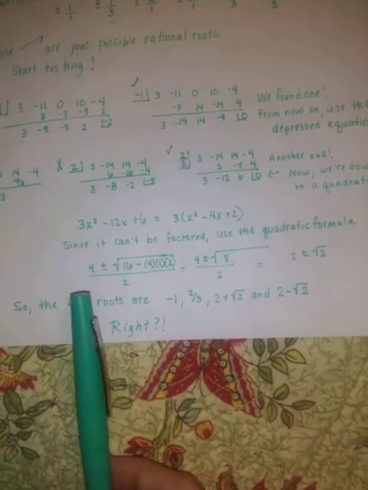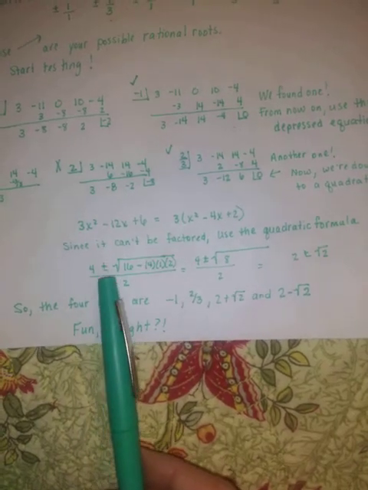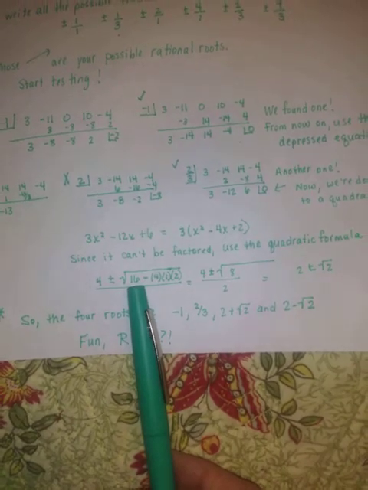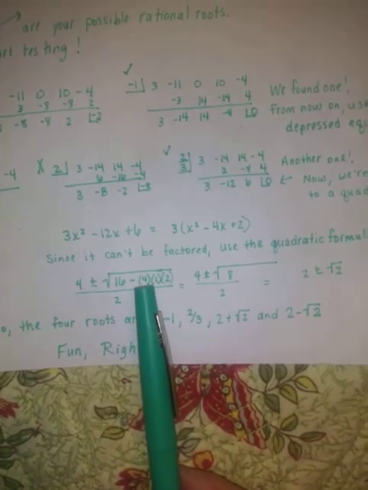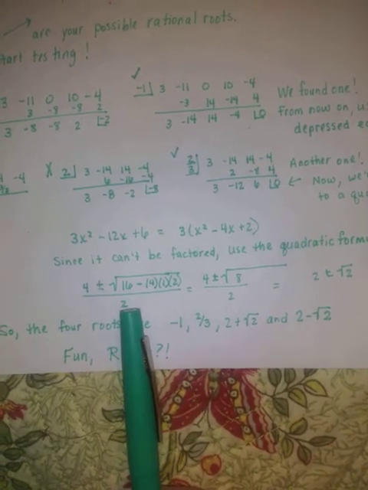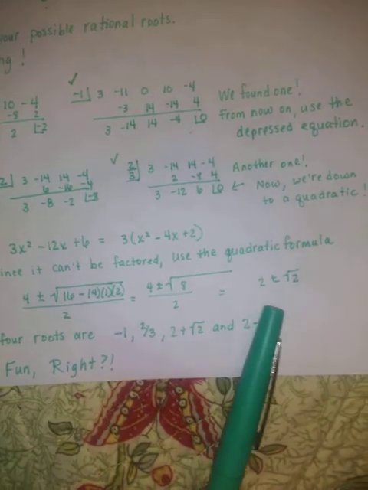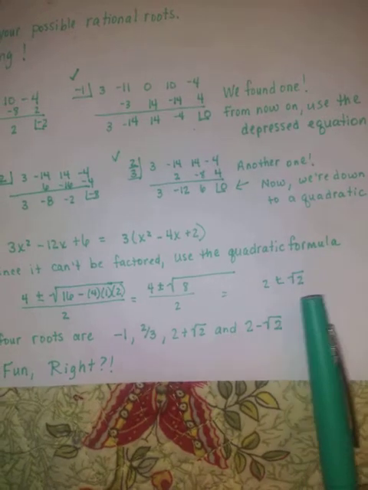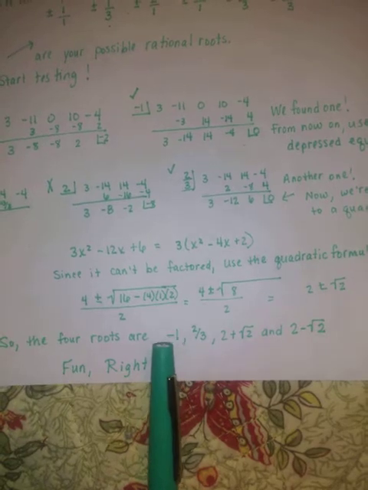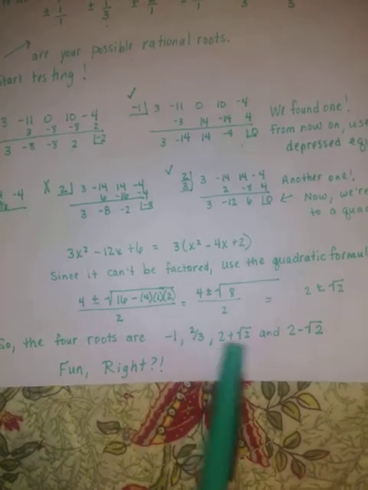formula, which, as a reminder, is -b, so that's the opposite of b, plus or minus the square root of b squared. Remember, that will always be positive because anything squared is positive, minus 4ac, all over 2 times a. I just wrote 2 because my a here is 1. I simplified it the best that I could, and I came up with 2 plus or minus the square root of 2.